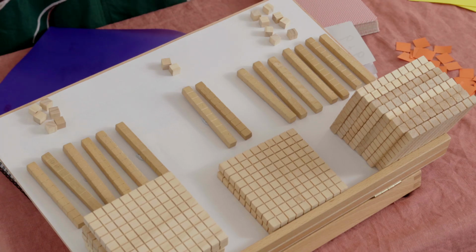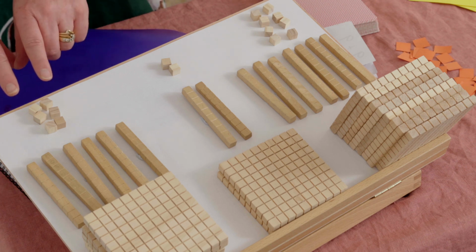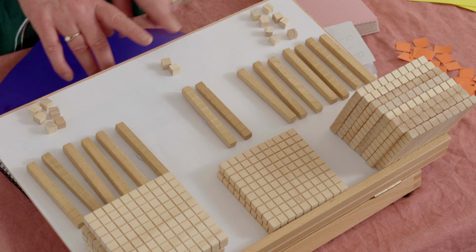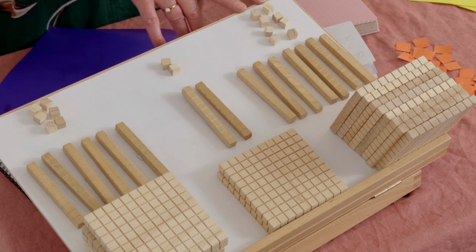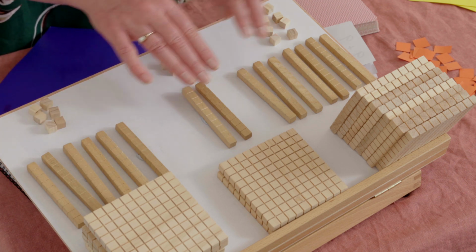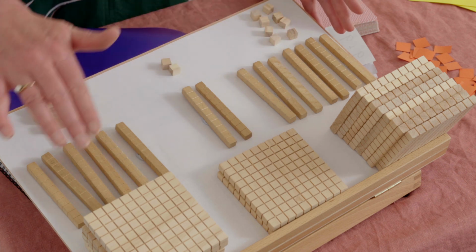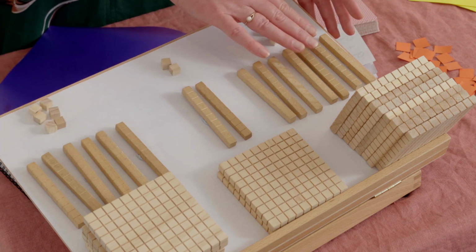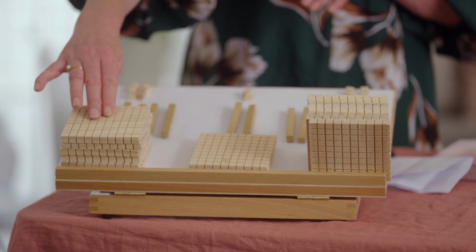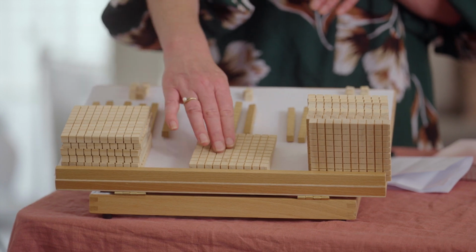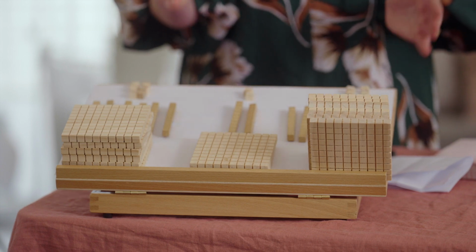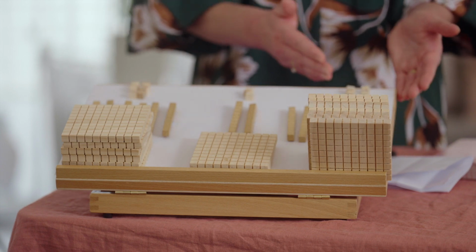Let's have a look at the model I have for you so we can see what it really looks like. So when we talk about our number talks, we are talking about this pattern here. 6 ones, 2 ones makes 8 ones. And 6 tens and 2 tens makes 8 tens. 60 plus 20 equals 80. Can you see the pattern? It continues. Let's have a look. 6 hundreds plus 2 hundreds makes 8 hundreds. And the pattern we're using is we know that 6 and 2 make 8.